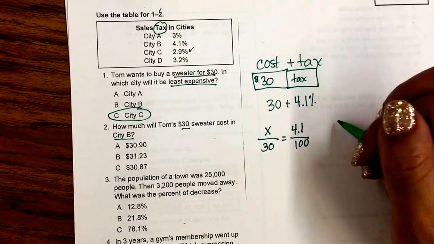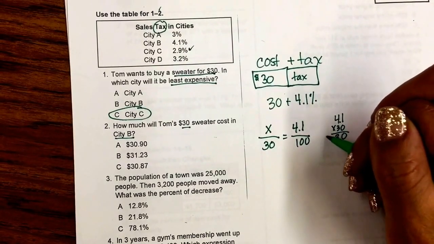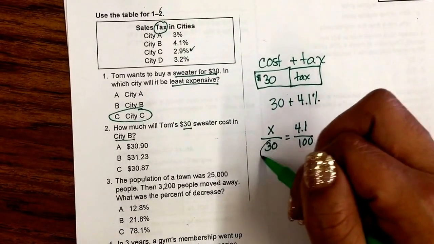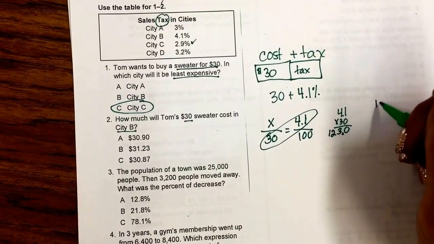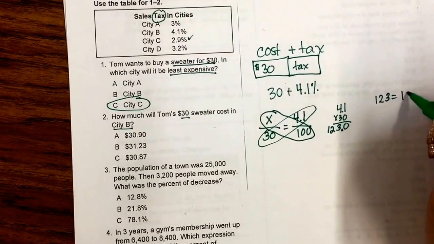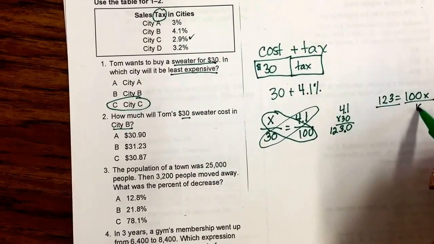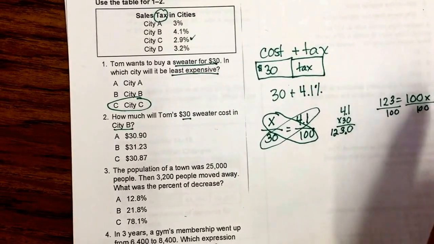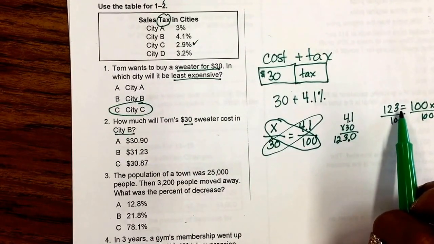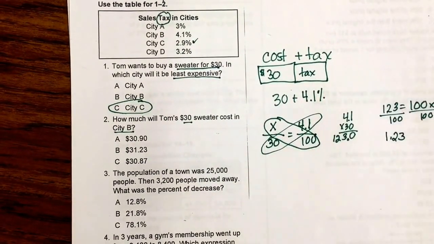So if I cross multiply 4.1 times 30, that's 123 (I moved my decimal over once). So I'm getting 123 is equal to 100x. I want to isolate my variable, my x, and get it by itself by dividing by 100. And this I don't even need a calculator for. I know I'm going to shift my decimal twice, so I'm going to get $1.23.